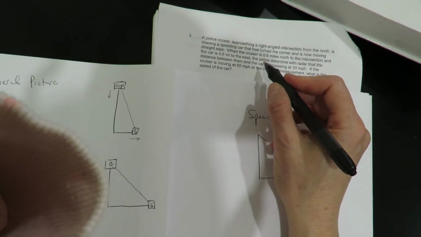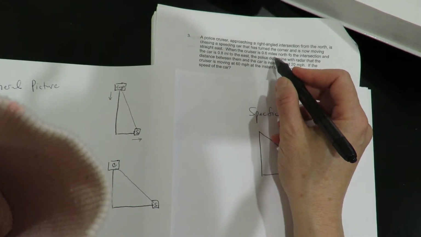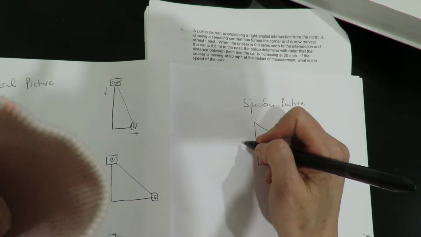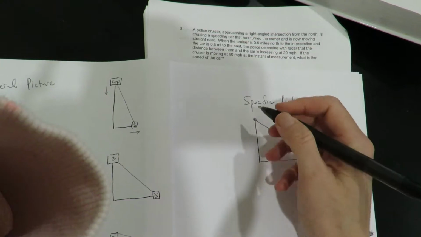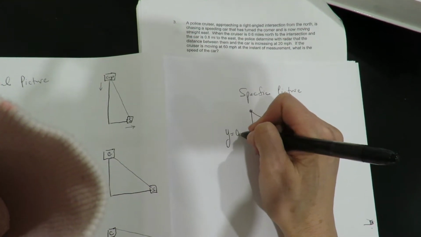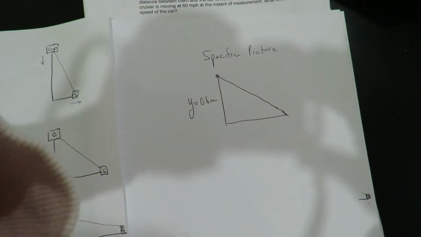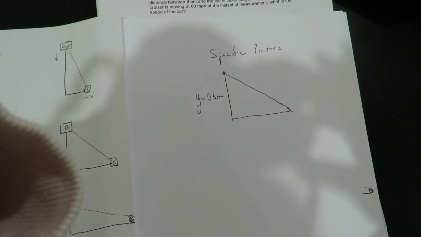Okay, so for this specific video, I've got a snapshot for when you pause the scene here. I've got to go back now and look at the problem. The cop is 0.6 miles north, so that means that the snapshot, at the moment we're looking at, the cop, which is sitting here, is 0.6 miles from the intersection. So y is 0.6 miles. Y is only 0.6 miles at the snapshot.